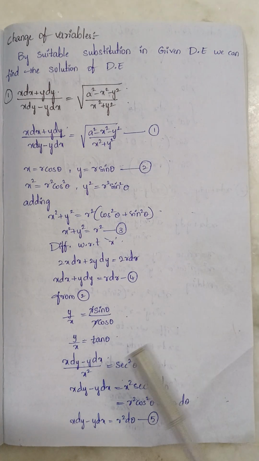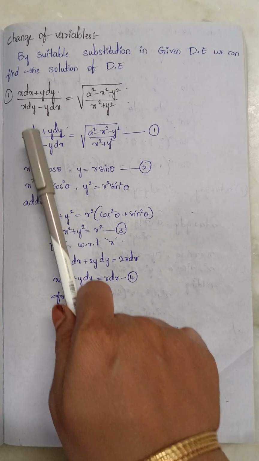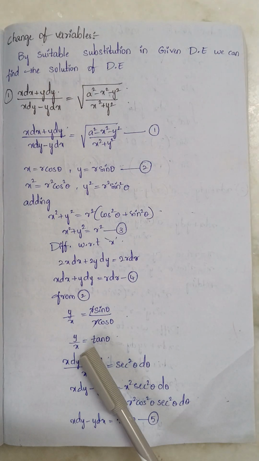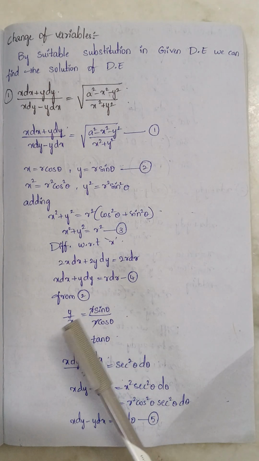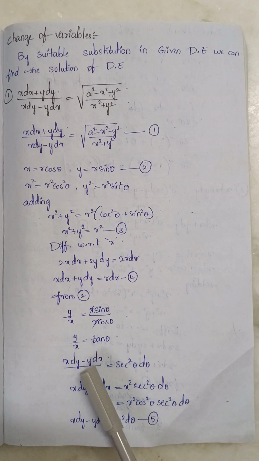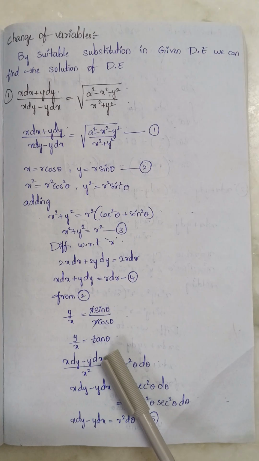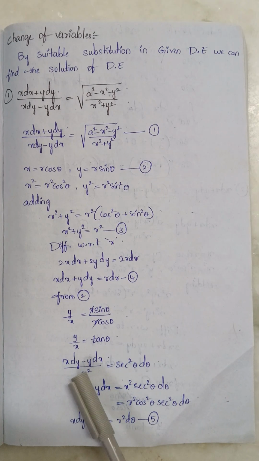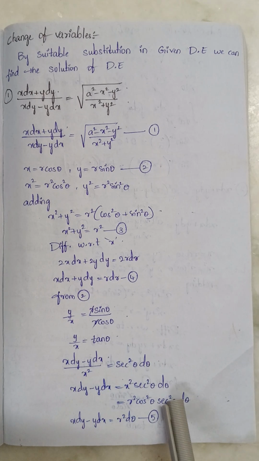So we want x dy minus y dx. For that we are differentiating this with respect to x. Then what will happen? u dash v minus u v dash by v square. u dash means dy into v minus u into v dash by v square. v square means x square. So this is u by v form, and tan theta derivative is secant square theta into d theta. Now x dy minus y dx by x square, take it into this side, then it will be like this.